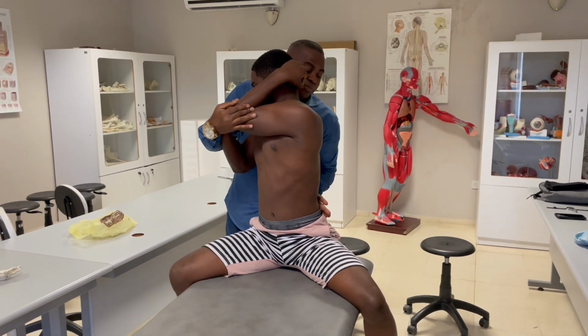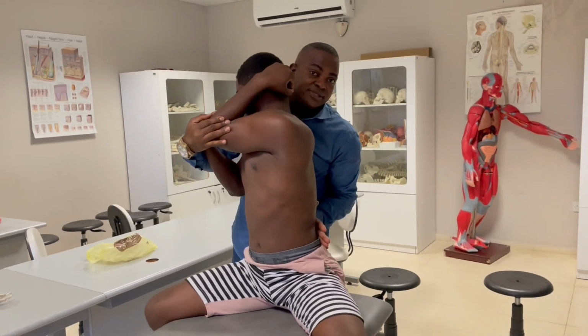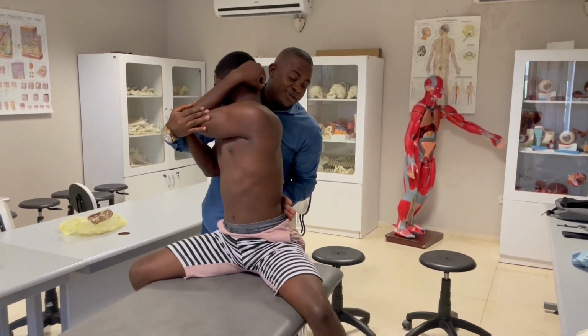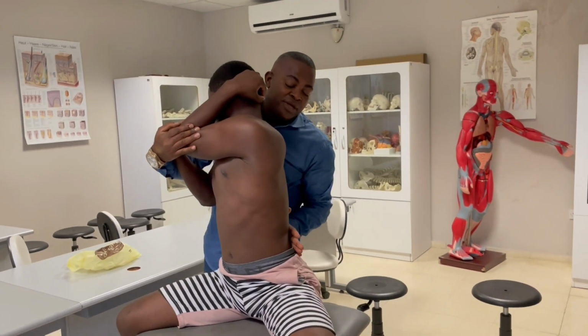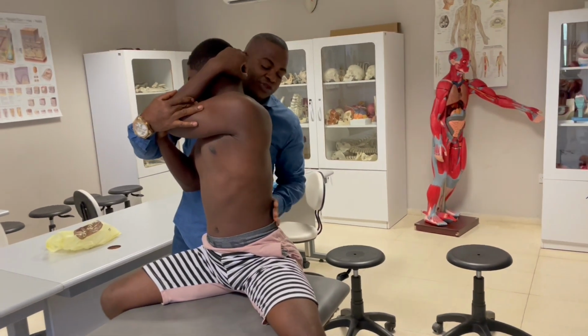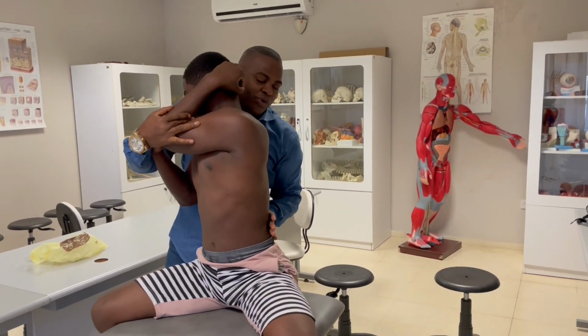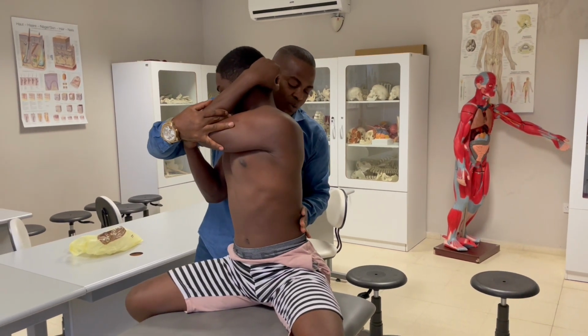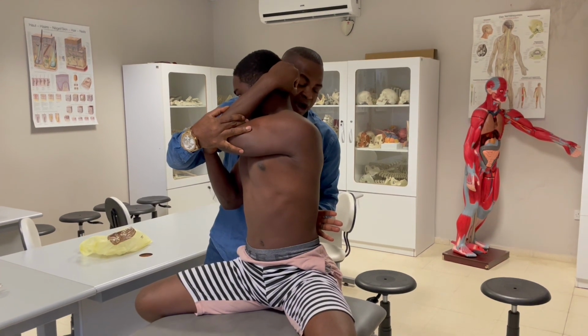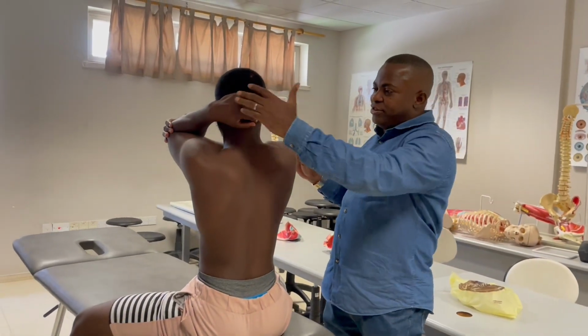I will take him to a point I can't get any more movements. So we call it restrictive barrier in manual therapy. So we are in resistive barrier now. Now, at this point, I'm going to ask Yusuf, without bending your trunk, try and move your body away from my hand, please. Go on. 1, 2, 3, 4, 5. Relax.